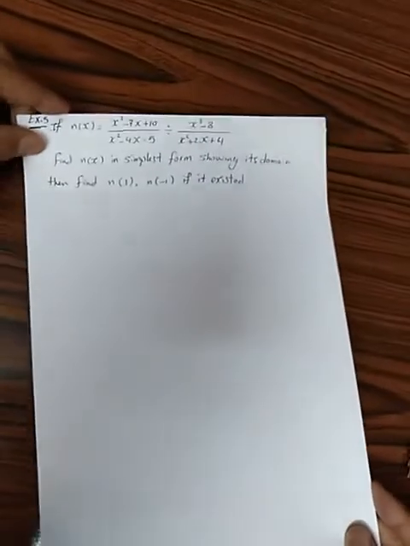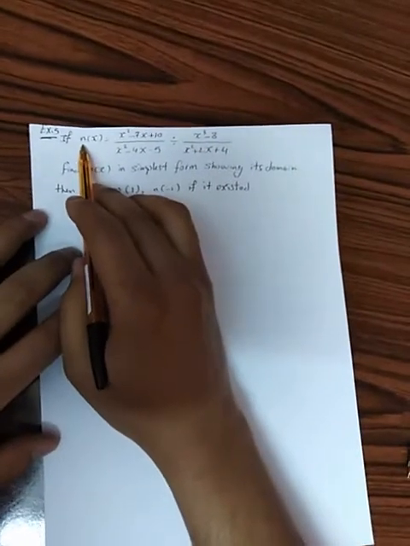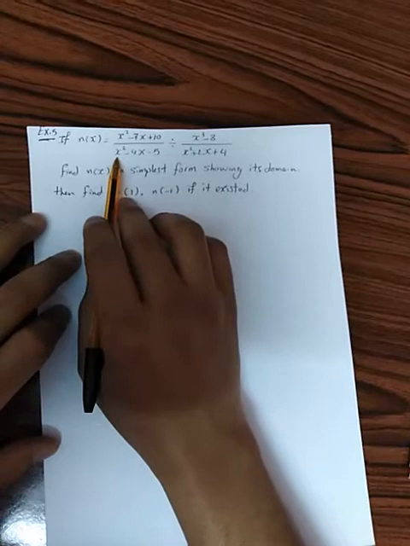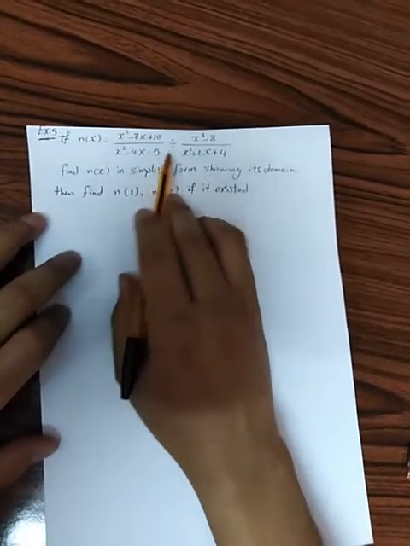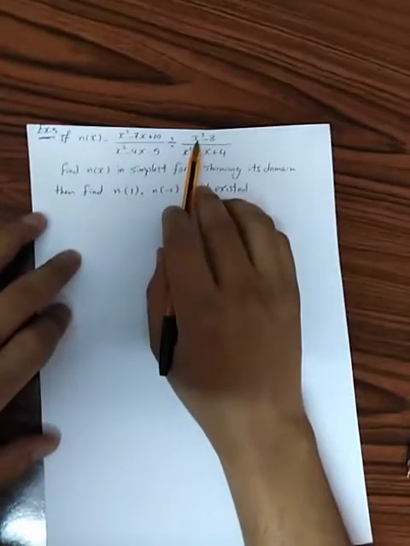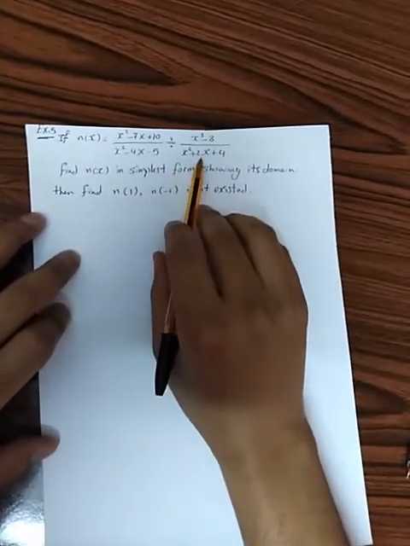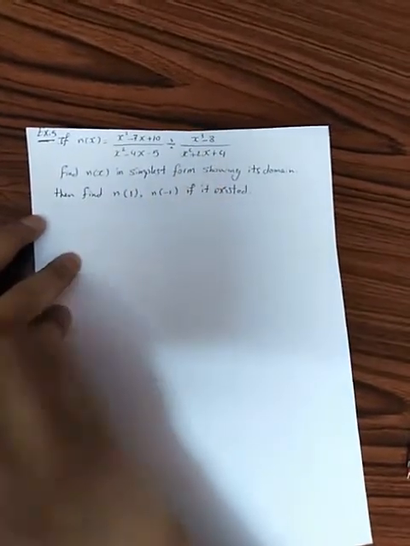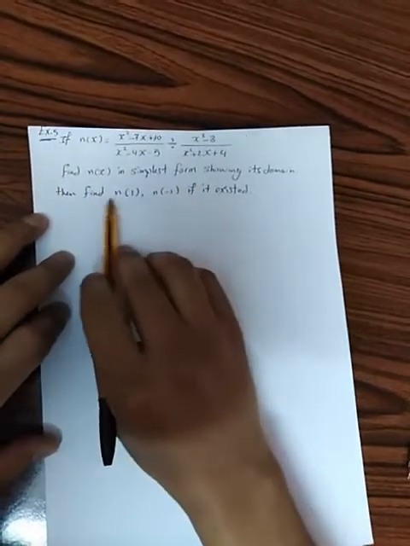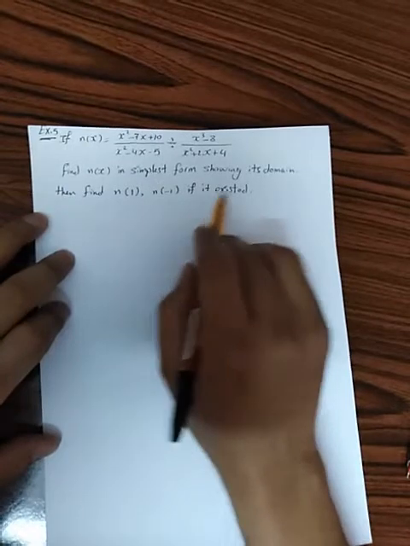Number 5, and the last question for today. If n(x) equals (x power 2 minus 7x plus 10) over (x power 2 minus 4x minus 5) divided by (x power 3 minus 8) over (x power 2 plus 2x plus 4). Find n(x) in simplest form, showing its domain. Then find n(1) and n(-1) if they exist.